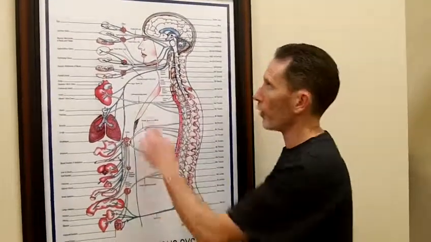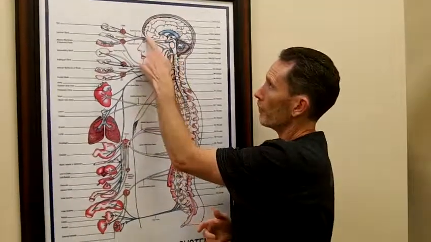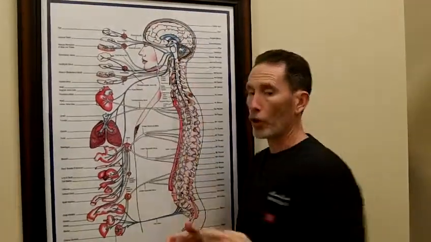I want to talk to you today about the brain, specifically the anatomy and the parts of the brain. There are three main parts to the brain. We're going to look at them here on this chart. The part of the brain most people think about is the biggest part, called the cortex.